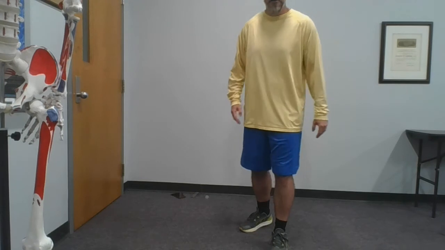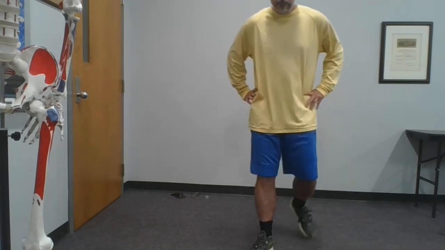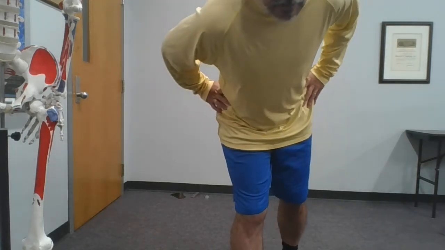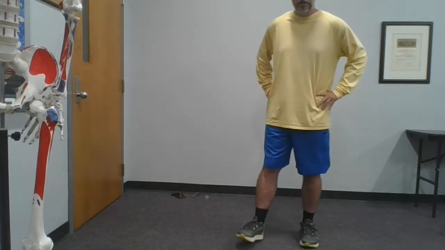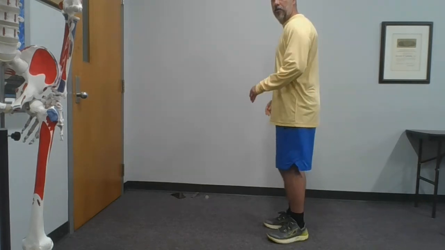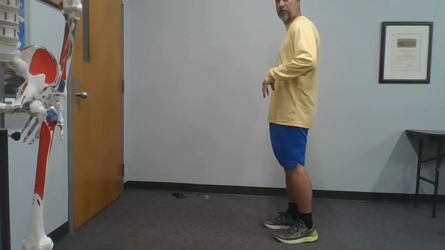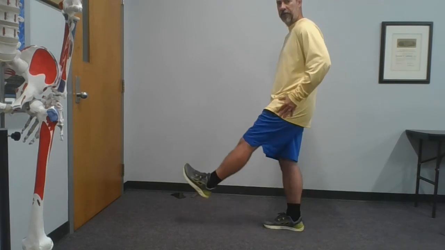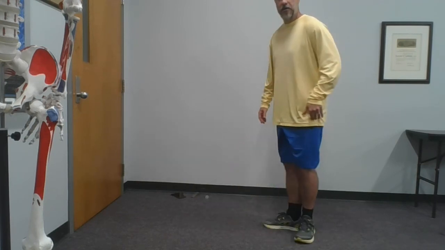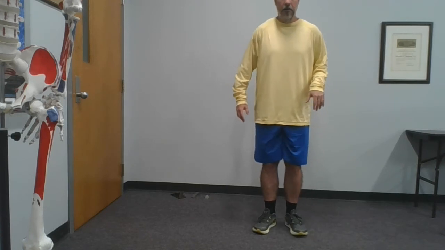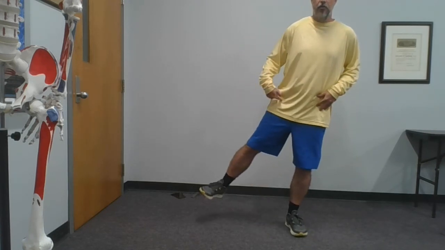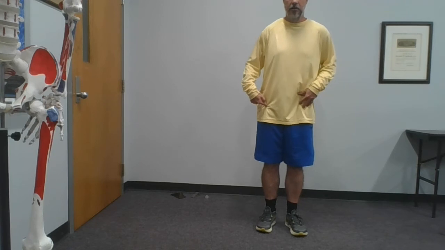Okay? So I'm going to give you all of them. It looks like it's moving and it is. Left hip flexion, left hip extension. Left hip flexion, left hip extension. Right hip abduction, right hip adduction. Left hip external rotation, left hip internal rotation.